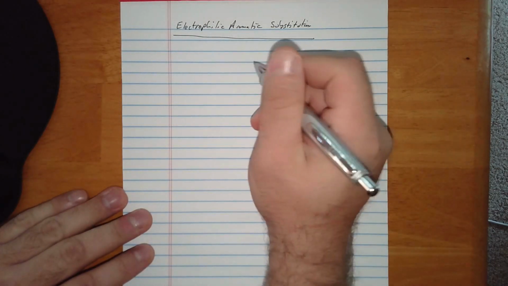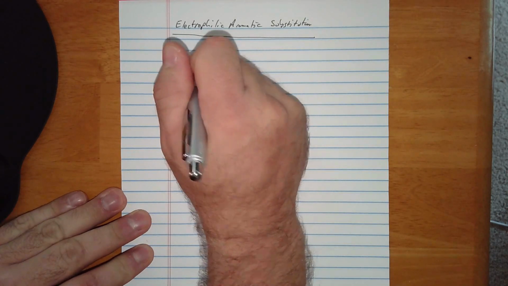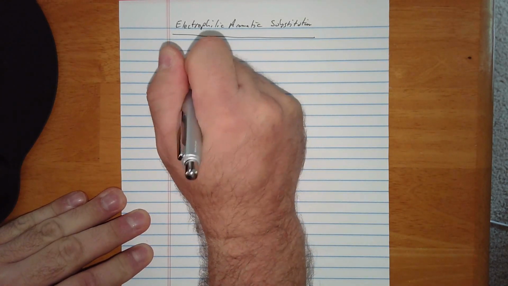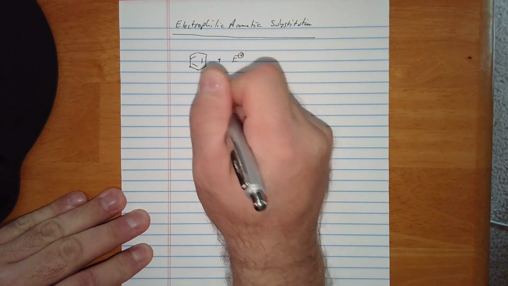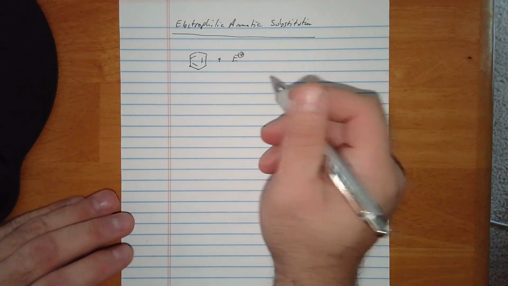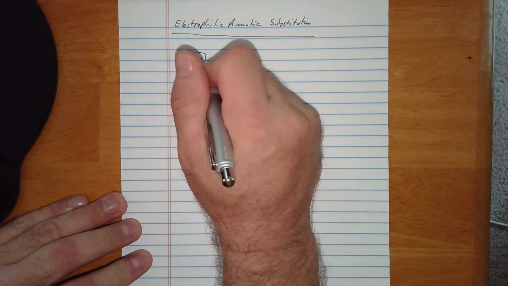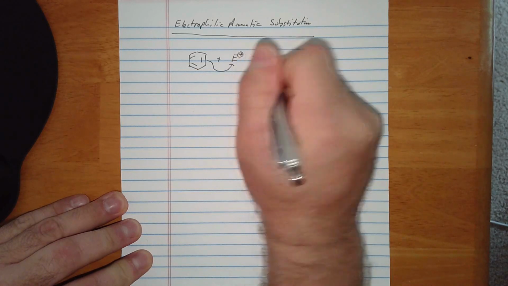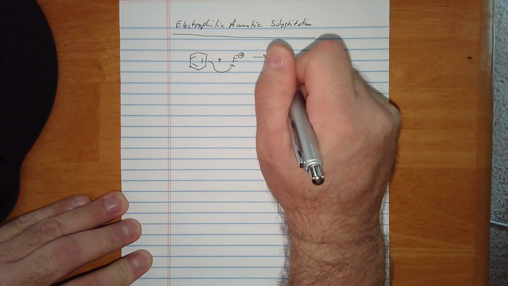Okay, so for this next lecture, we're going to be talking about electrophilic aromatic substitution. If you have an aromatic ring like benzene in the presence of a good electrophile, the first step in the reaction mechanism is exactly the same as if you would see an addition reaction across a double bond. The benzene ring attacks the electrophile, and you get the carbocation intermediate.